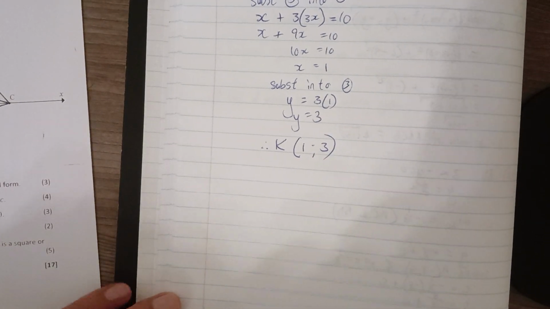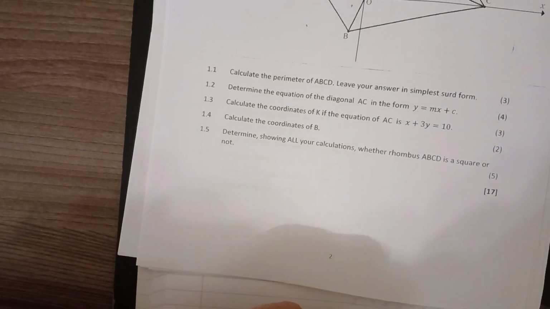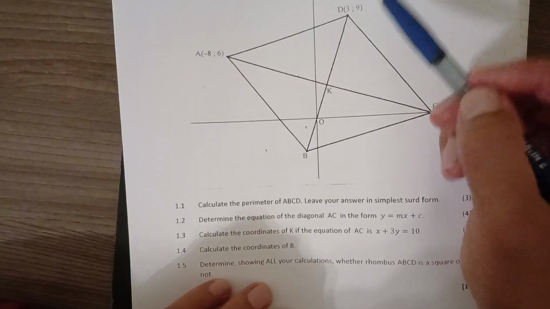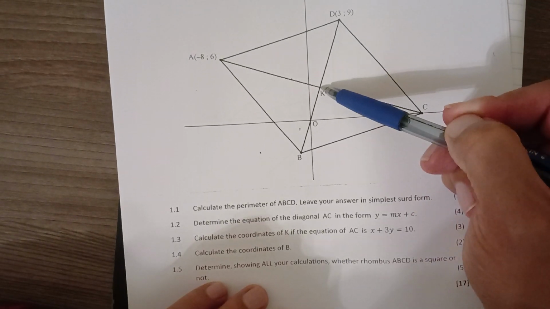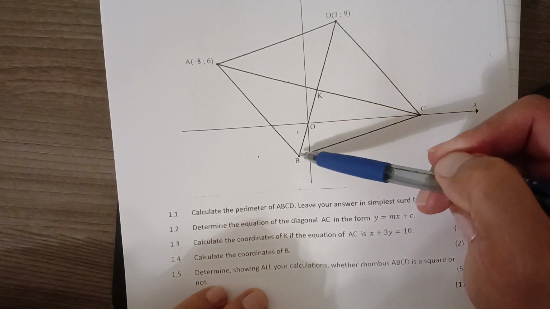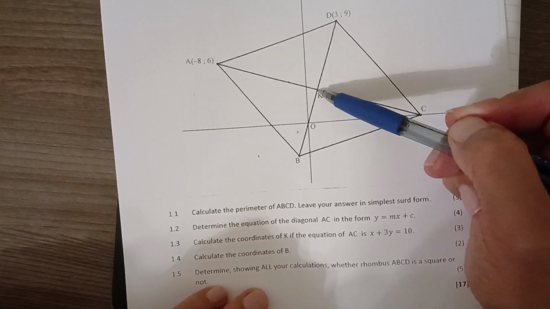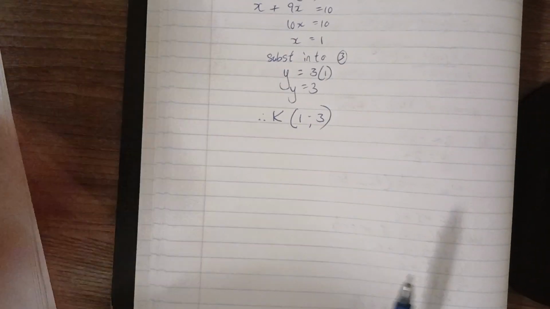Okay, next one. Calculate the coordinates of B. So now on this line BD, we've got D, we've got K, and we've got B. And K, because diagonals of a rhombus bisect each other, would be the midpoint over there. So we can use the midpoint formula to solve for the coordinates of B.